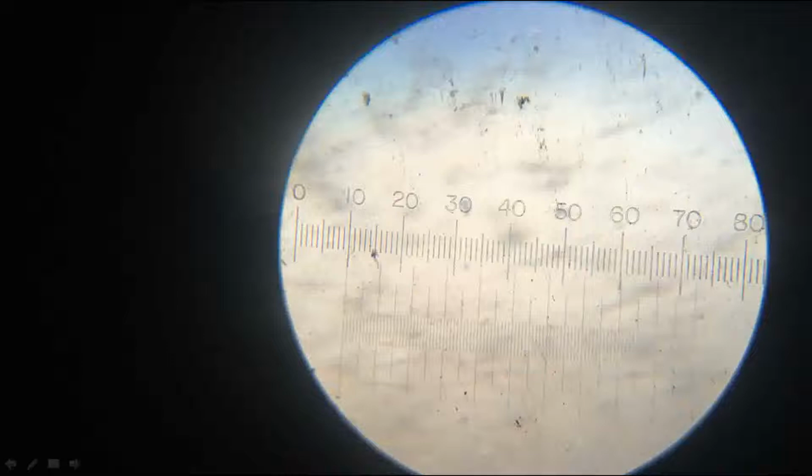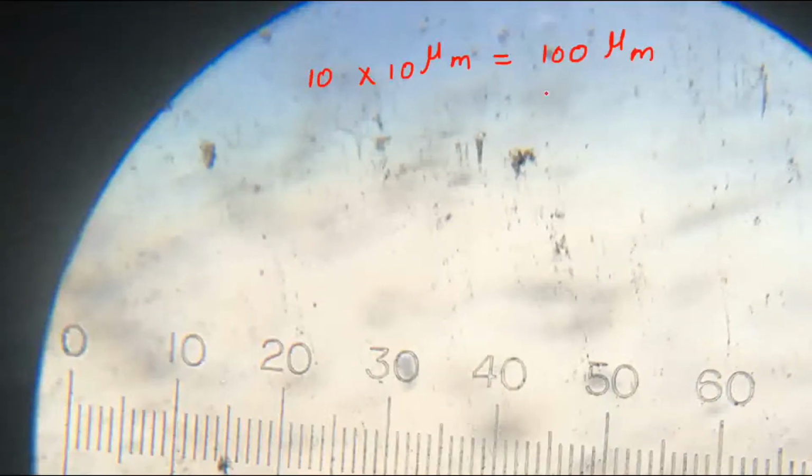So that will form 10 divisions. 10 into, we know the value of one division, it is 10 micrometer. Right. So 10 into 10 is 100 micrometer.